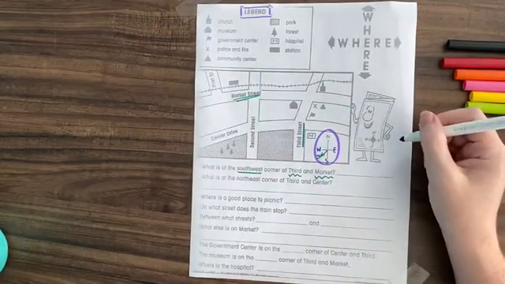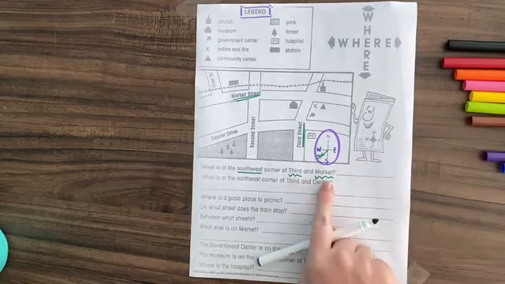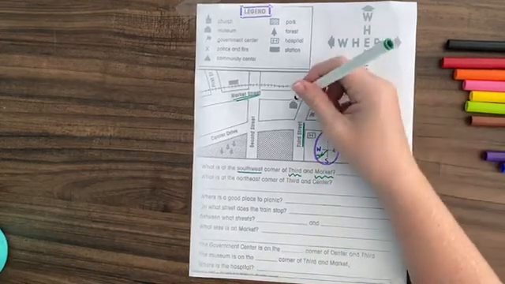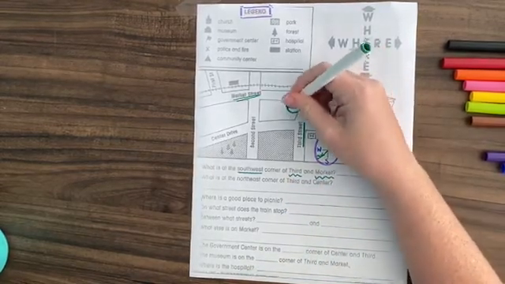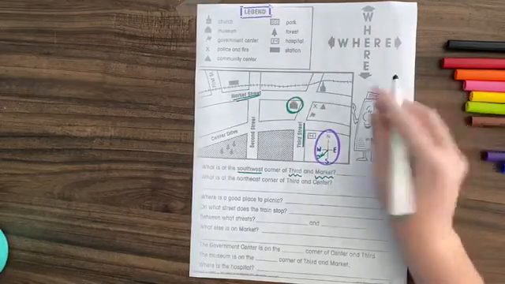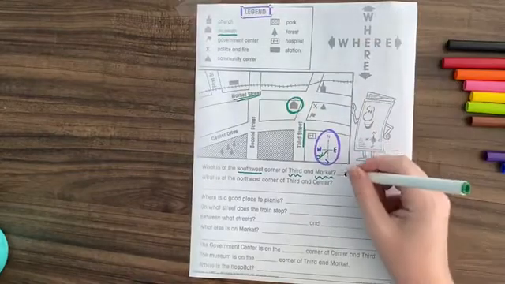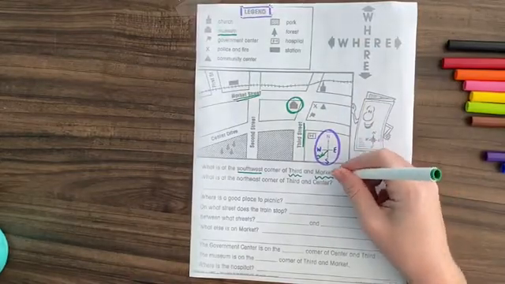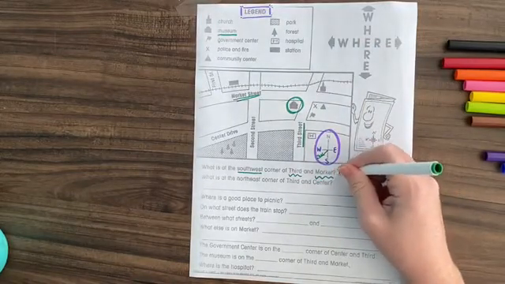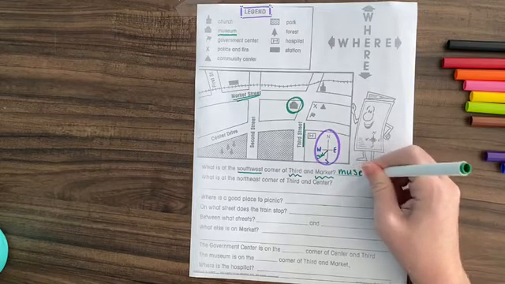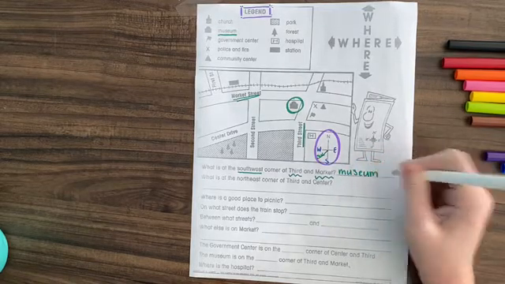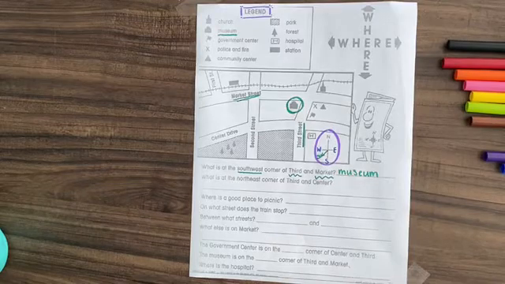So the southwest corner of 3rd and Market would be right here. If we look, a museum is at the southwest corner of 3rd and Market. So that's how we're gonna go through and do all of these, okay?